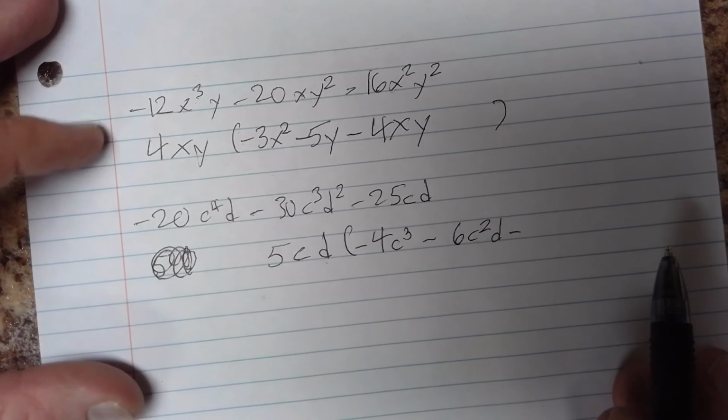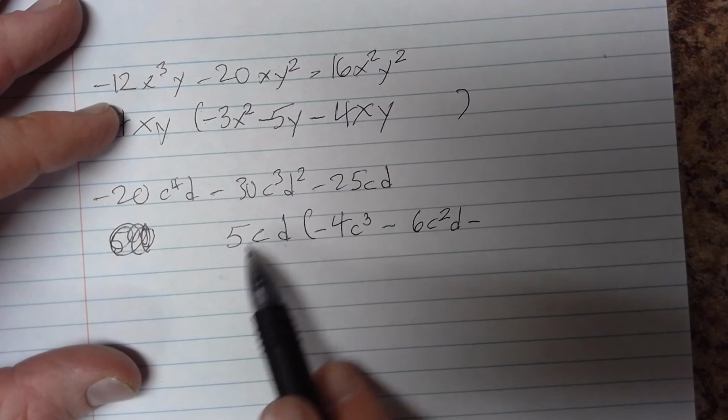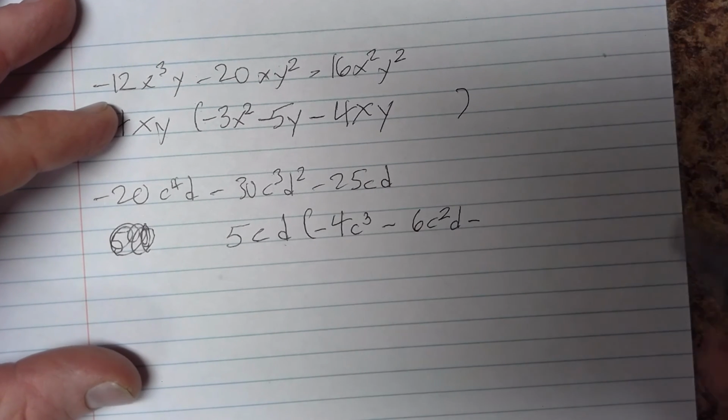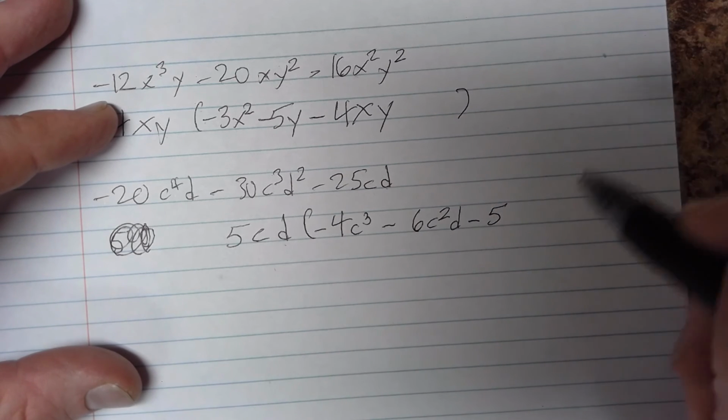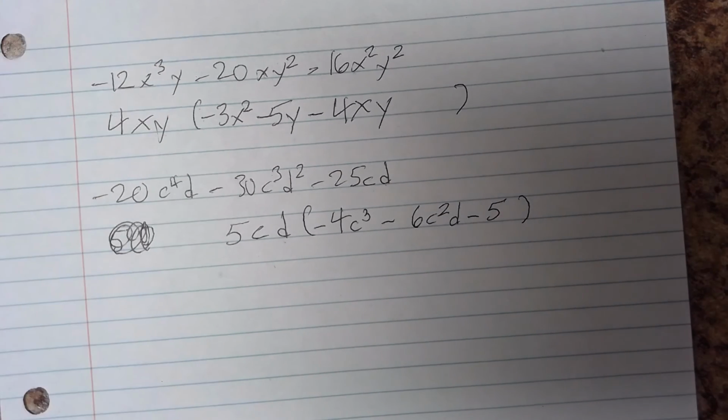Minus 5 times what is 25? 5 times 5. A single C and a single D that are already factored out. We're done.